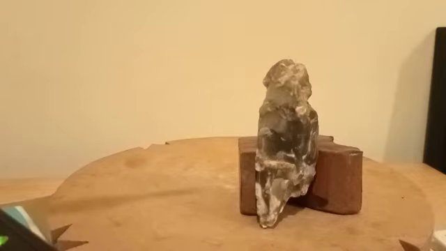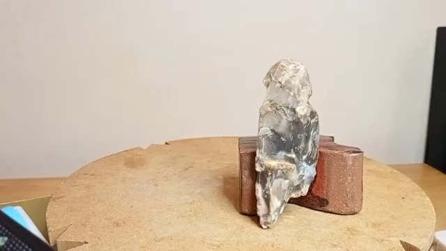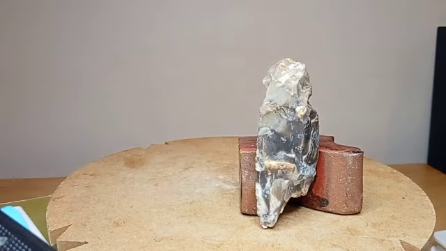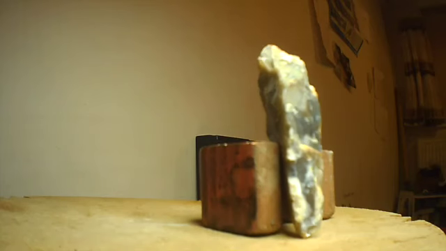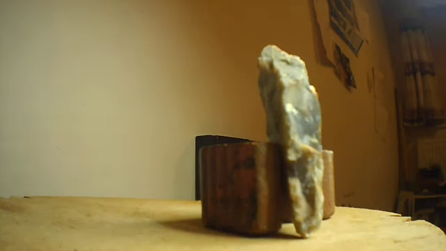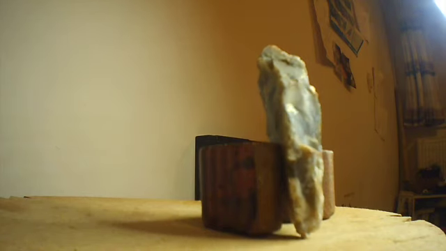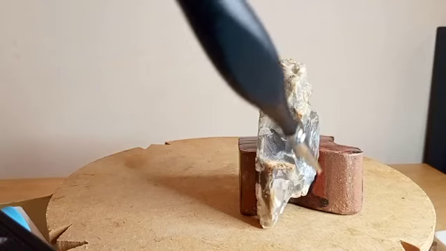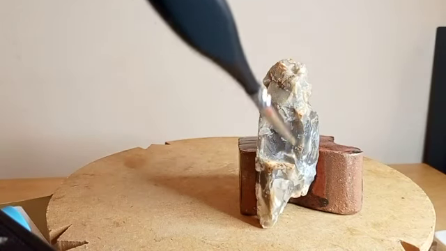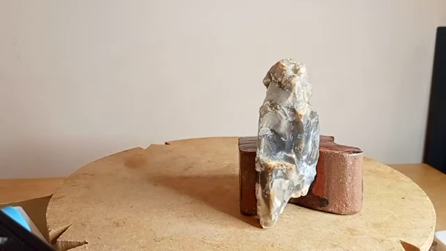So again, the bird on top of the head. We also get another face formed on the right side, which we saw in the first piece.